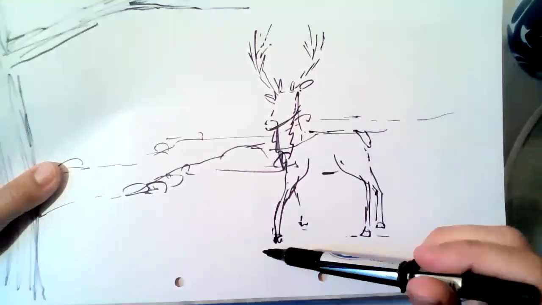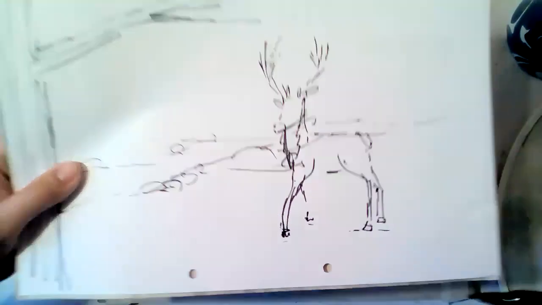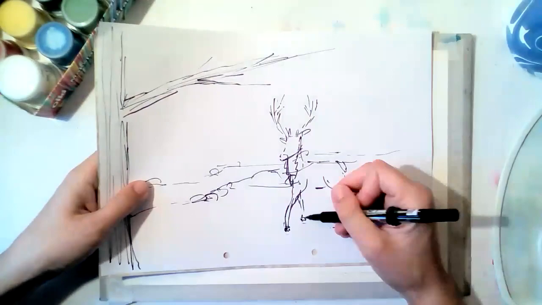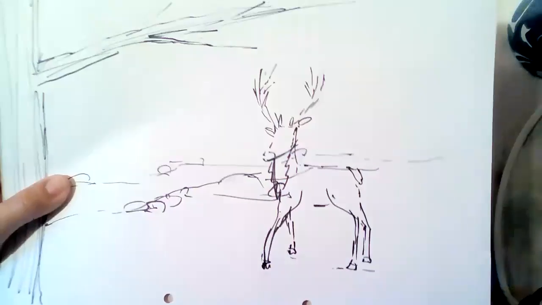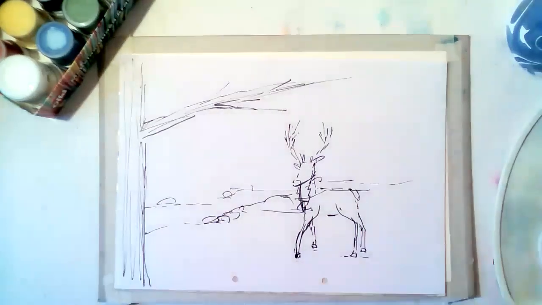So front legs are a bit lower on the page, and back legs are a bit higher, a bit shorter. Then it makes the feeling of 3D.